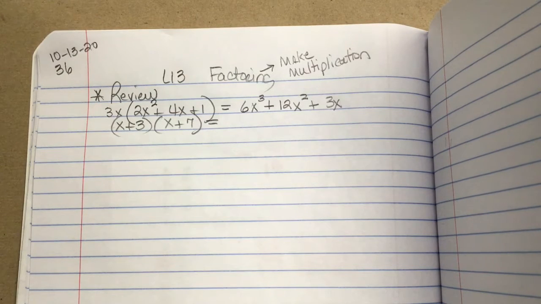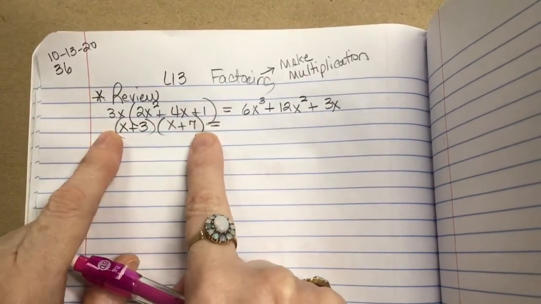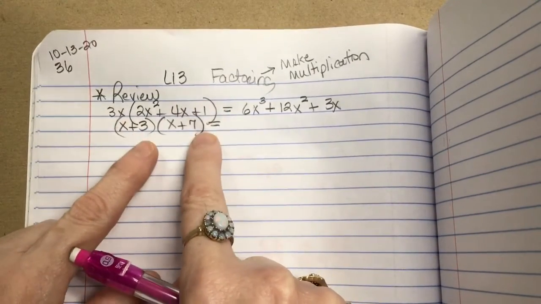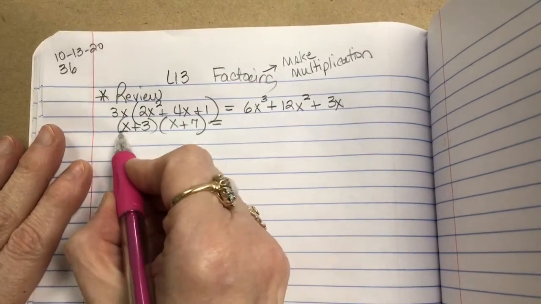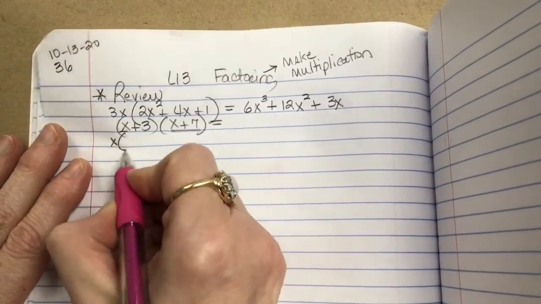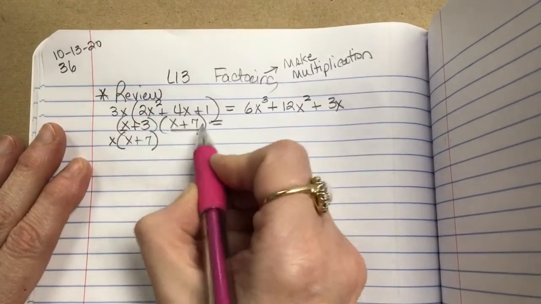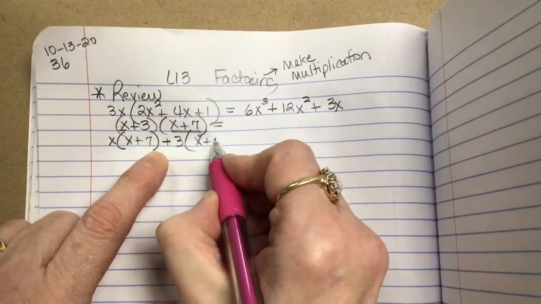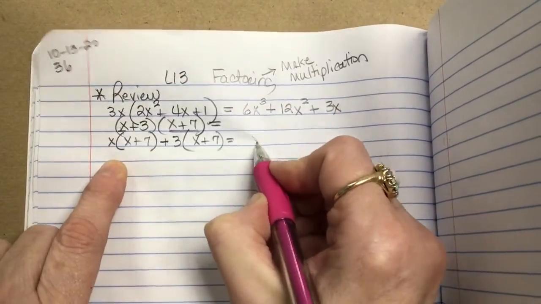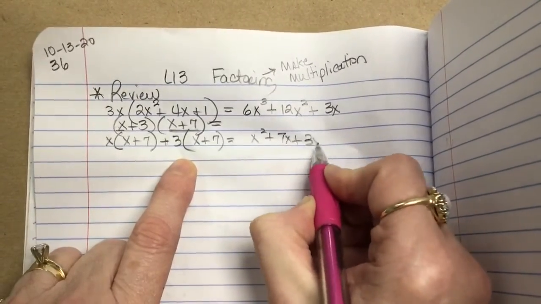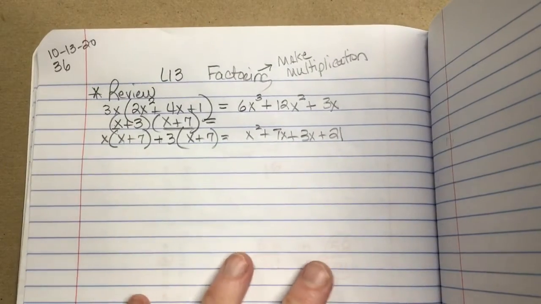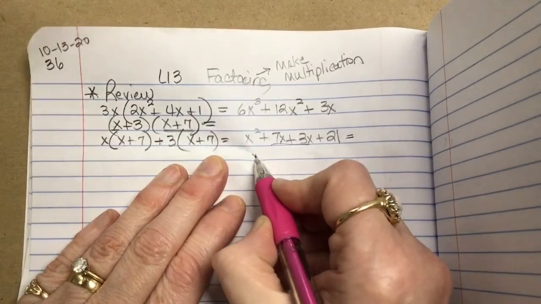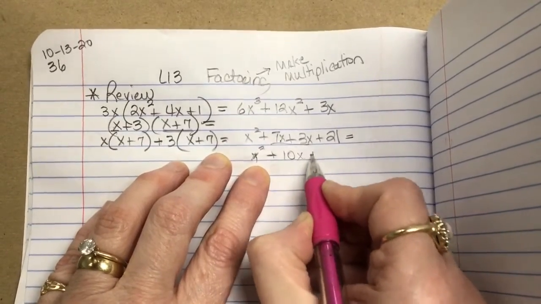So if you call it distributing, or if you call it foiling, which is the first two, the outside two, the inside two, and then the last two, I just say let's distribute it. Let's take this x and distribute it to both of these. And so I'm actually going to write what I do. I'm going to take x and distribute it to x plus 7. And then I'm going to take the positive 3 and distribute it to x plus 7. And you get x squared plus 7x plus 3x plus 21. And usually if they're nice pretty ones, especially in Algebra 1, the two middle ones are like terms and you can add them and you get x squared plus 10x plus 21.